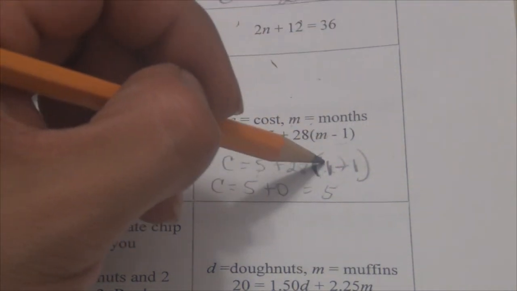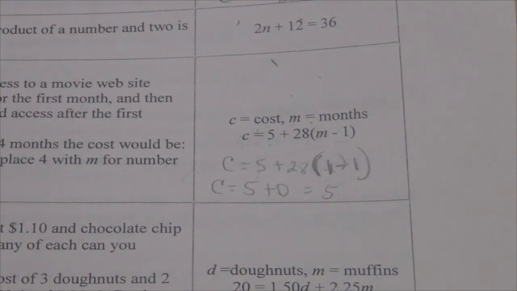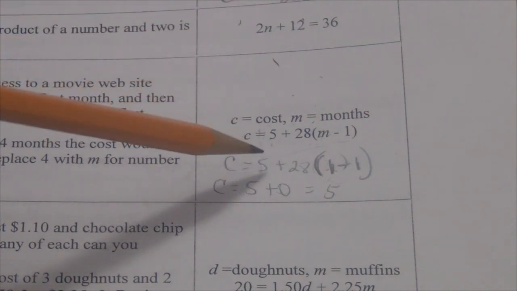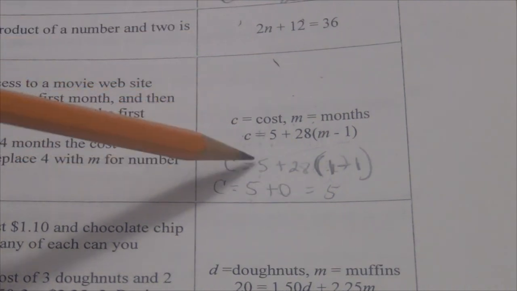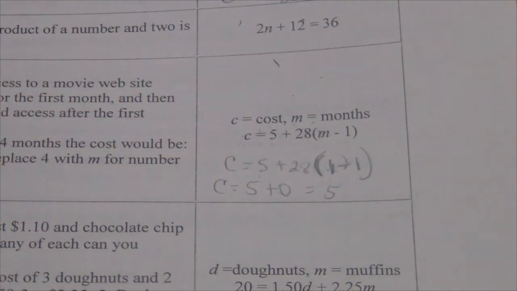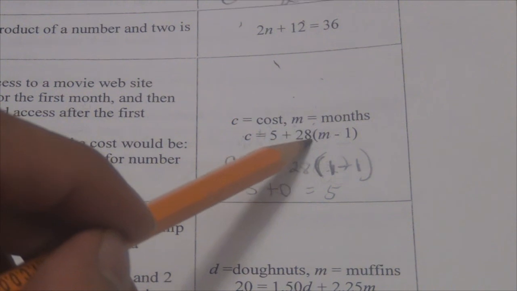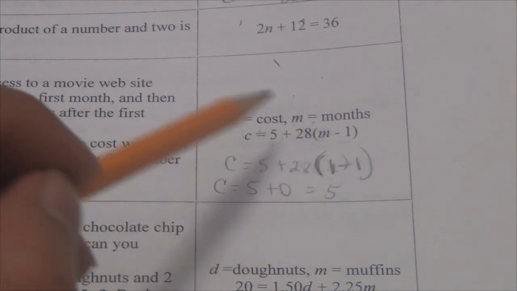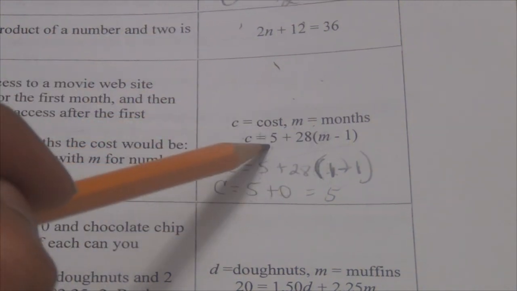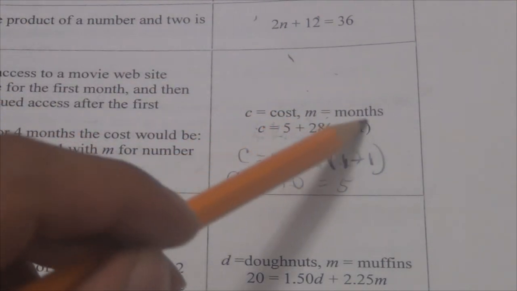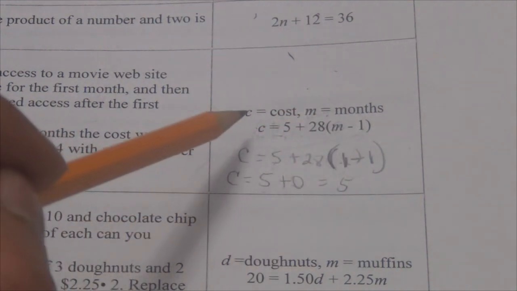Now, when you go into the second month, you're no longer paying just the $5 fee. Now you are paying $28 a month for continued access for the first month. So when m turns into the second month, you're going to have your $5 fee that they charge you on the first month plus whatever comes out of here.